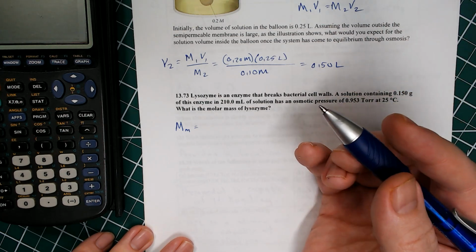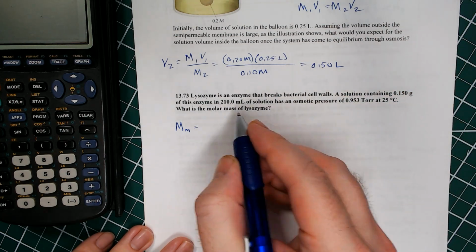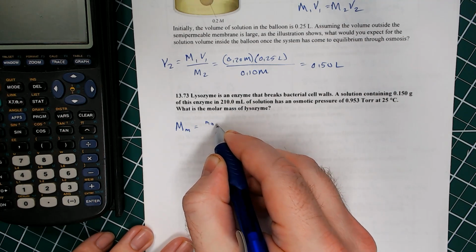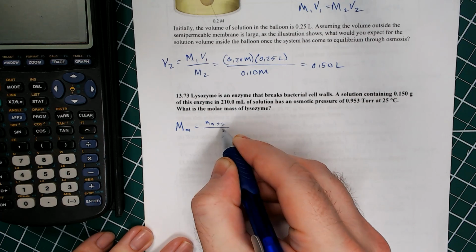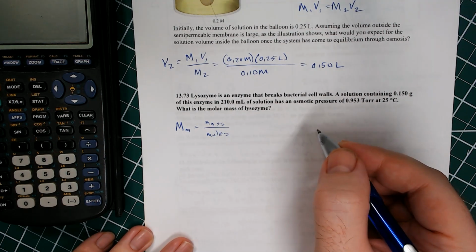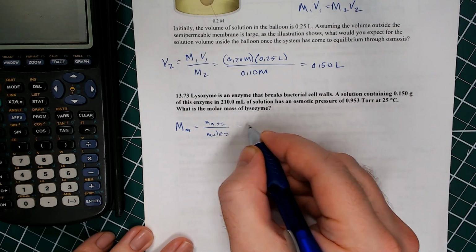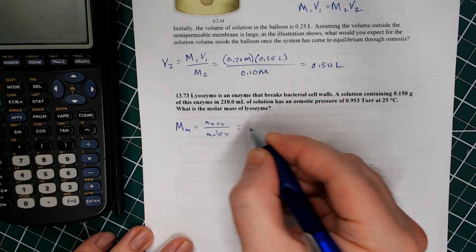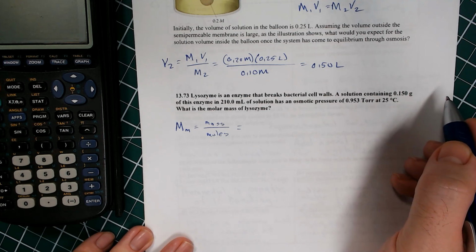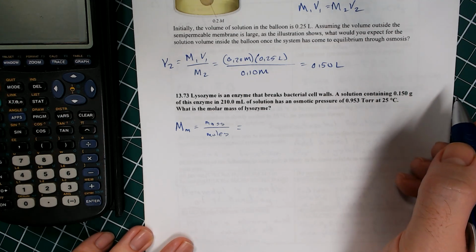So instead of doing that, we can look at it in a different way: if we can just get the mass of our sample and divide by the number of moles of our sample, that will give us the molar mass. Our mass we do know already, 0.150 grams, but we don't know the number of moles.